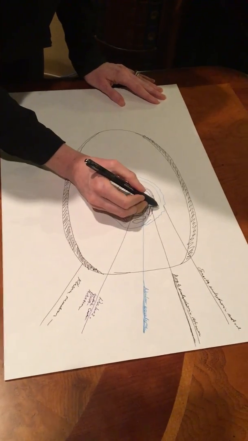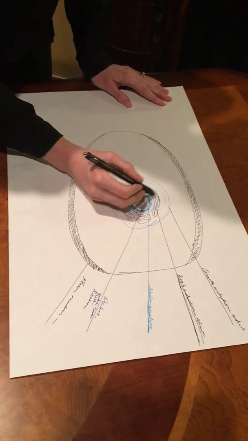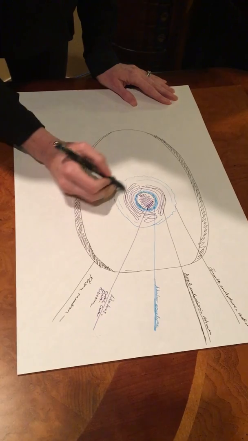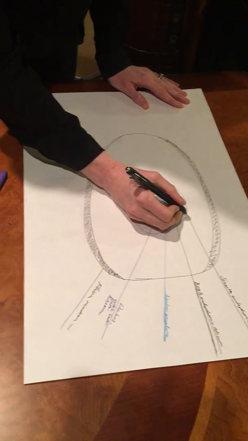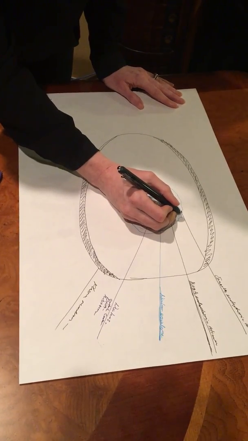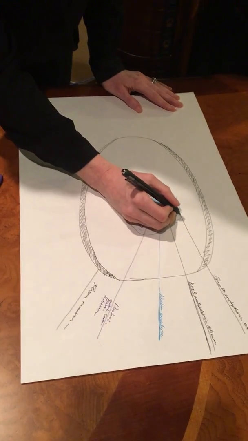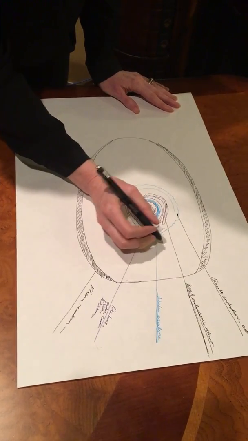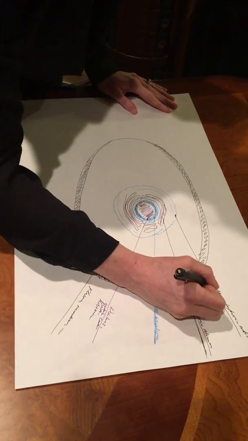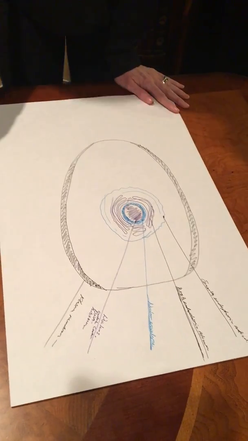The smooth endoplasmic reticulum does not have any ribosomes. There are no ribosomes. That's why it's called smooth. And the purpose of the smooth endoplasmic reticulum is to detoxify the cytoplasm.